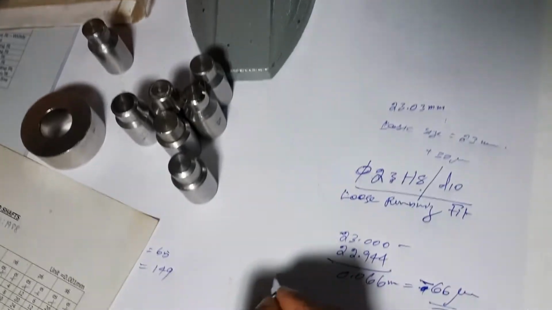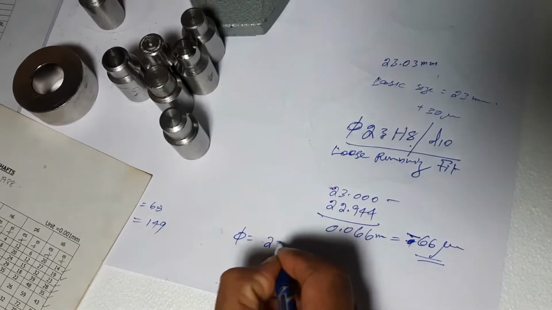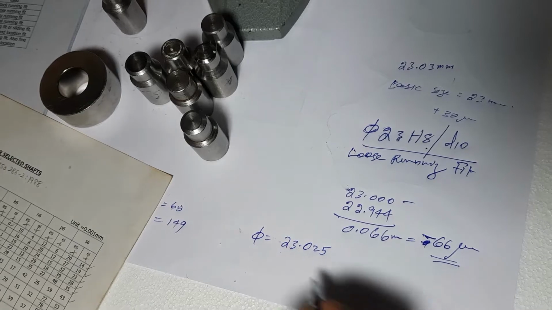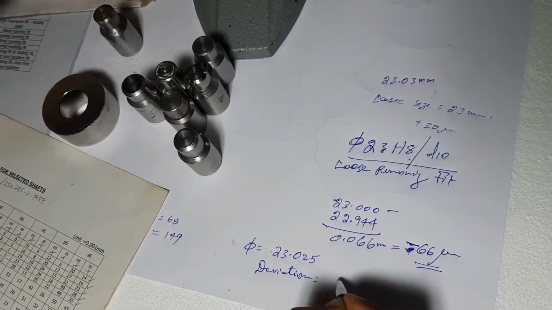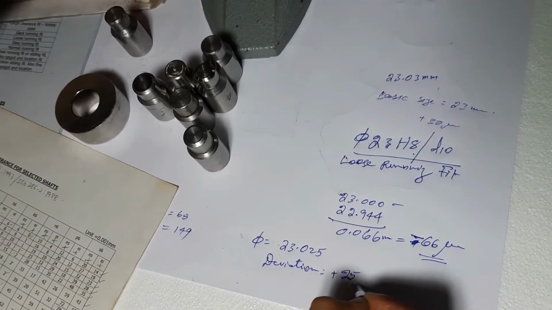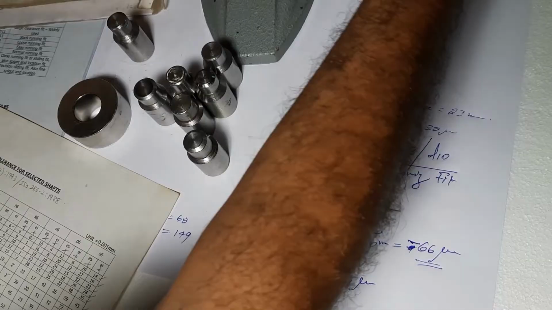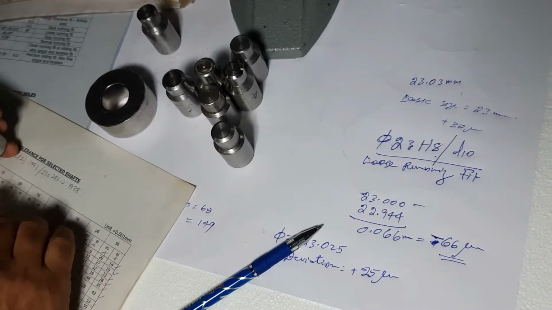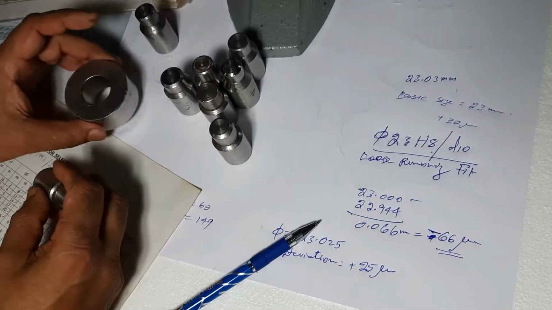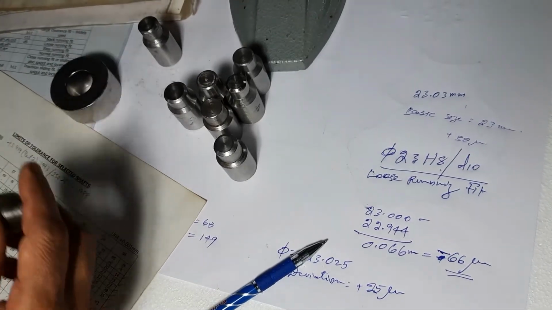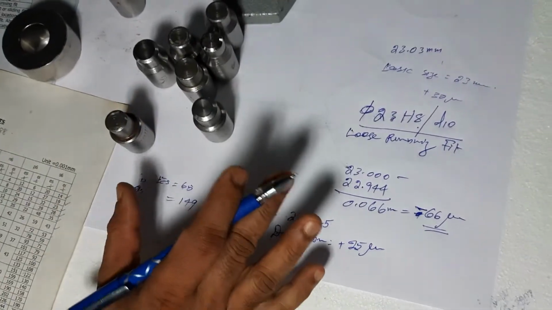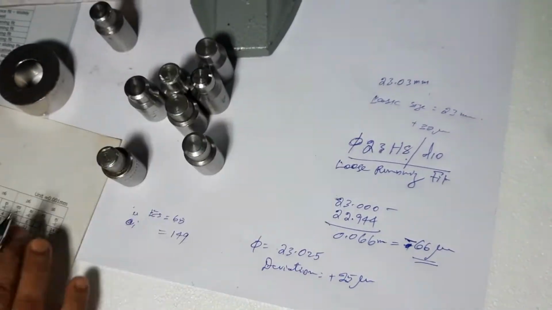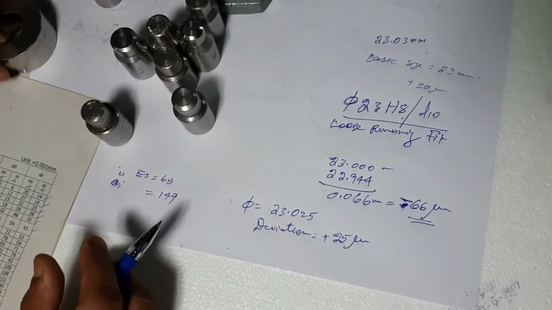So the dimension is 23.025. The deviation is plus 25 micron. This is 25 micron more than the basic size. The basic size is 23 itself. Now from the chart we find out the grade of this one. The basic size is always 23 for this hole and shaft. The hole's measured value is 23.03 mm.